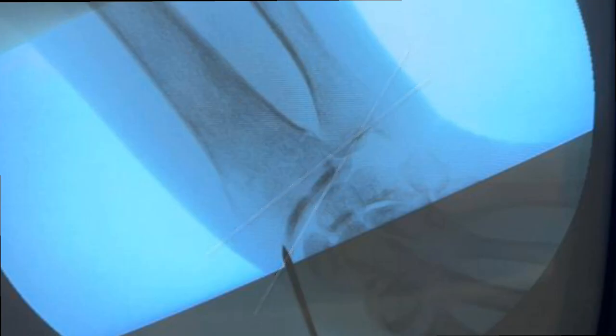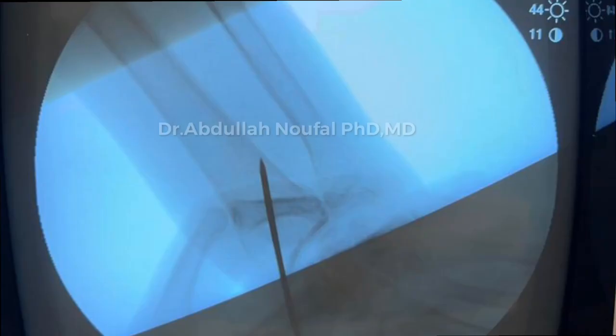In the case of simple fractures like these, it's enough to use two 1.6 to 2 mm K-wires, one lateral and one medial. The lateral one is usually inserted from the tip of the radial styloid, and it's better to be central in the lateral view to reach and penetrate the medial cortex.